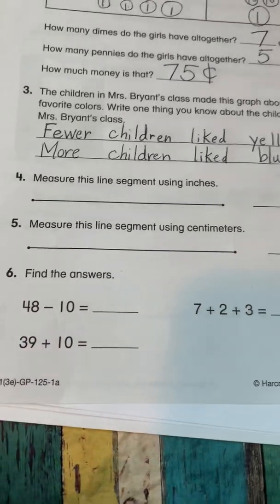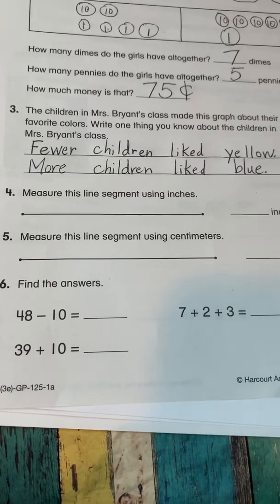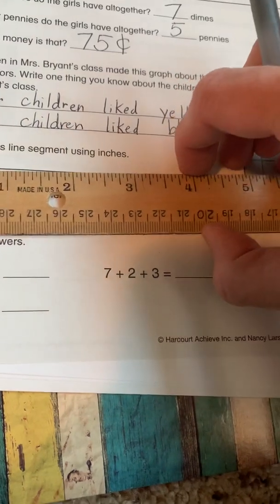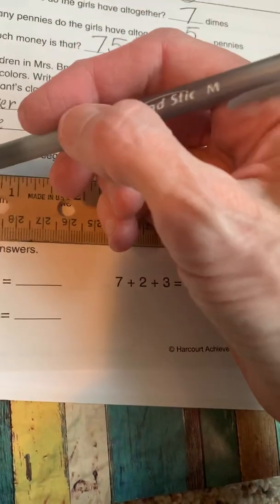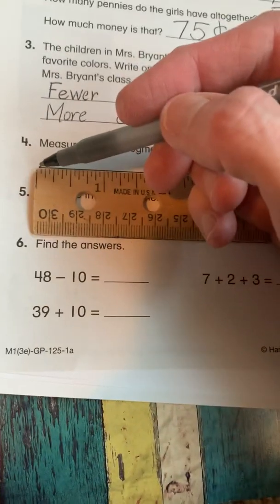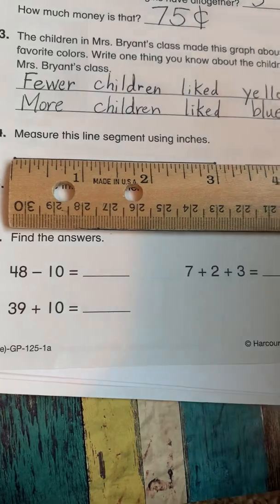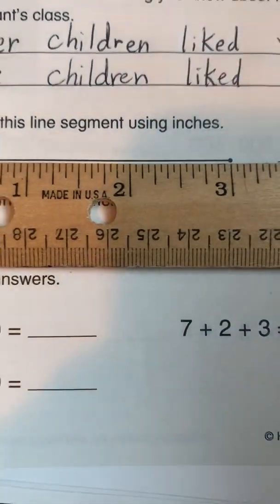All right, number 4, we need to measure the line segment using inches. All right, so I'm going to make sure I'm on my inches side as I measure this. And I've got to line it up over here on this dot. I don't have it lined up all the way. All right, so it looks like it's 3 inches.